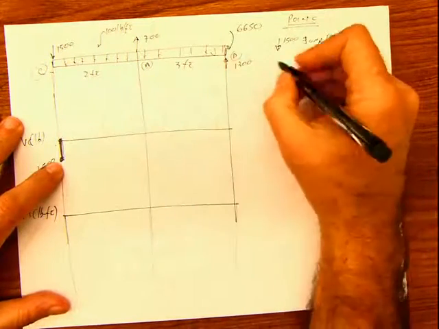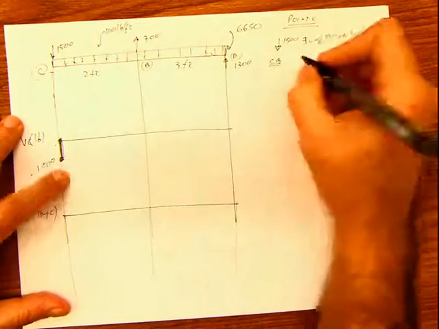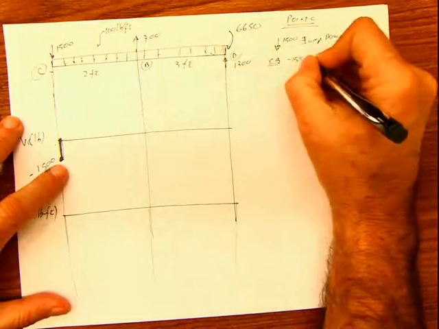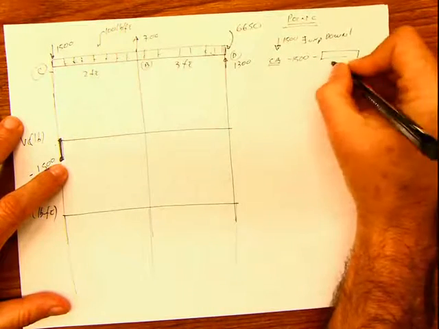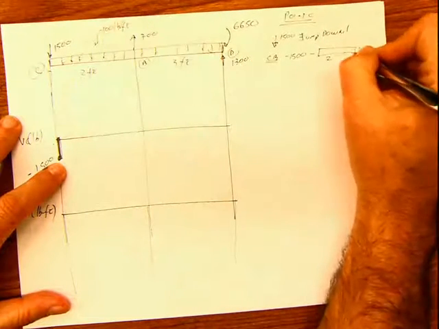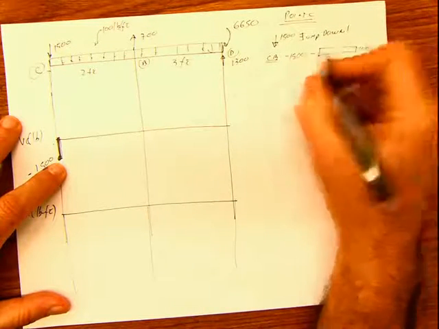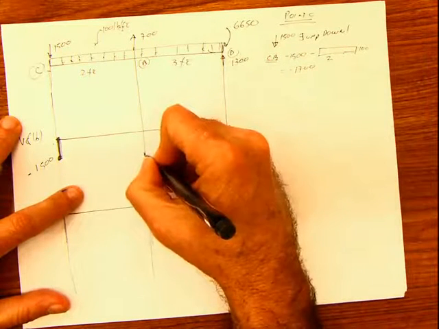Now, the span CB. For the span CB, you have negative 1500, and this is a negative area also, where the width is 2 and the height is 100. So negative 1500 minus 200 is negative 1700. That means you're going to be here.